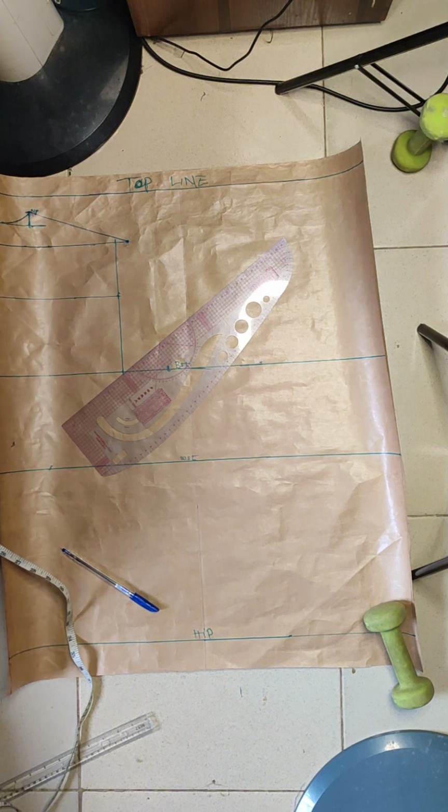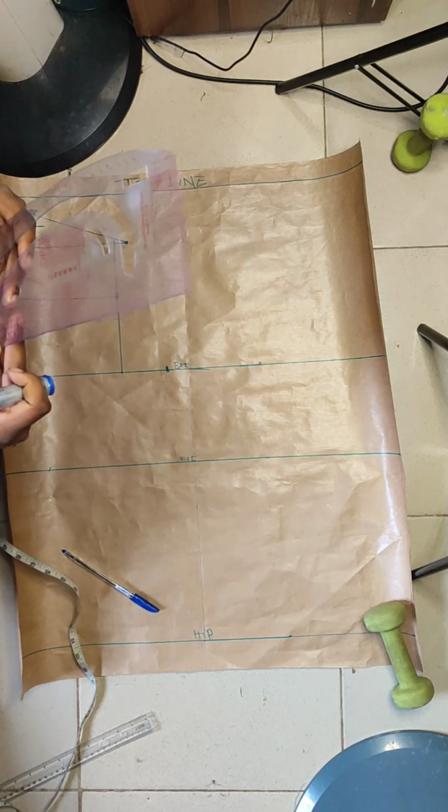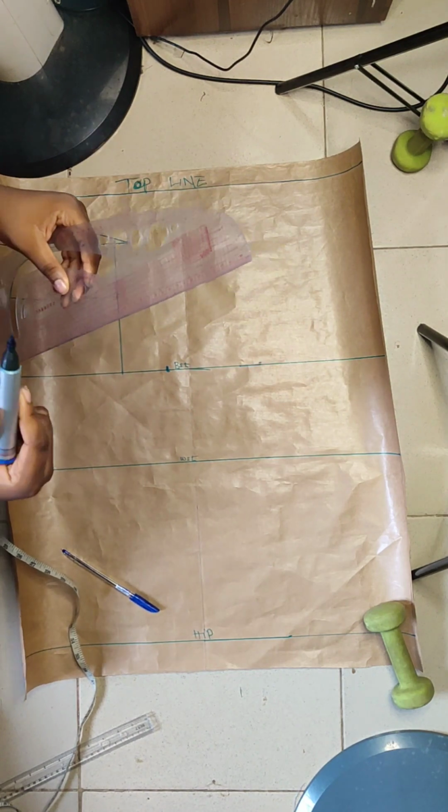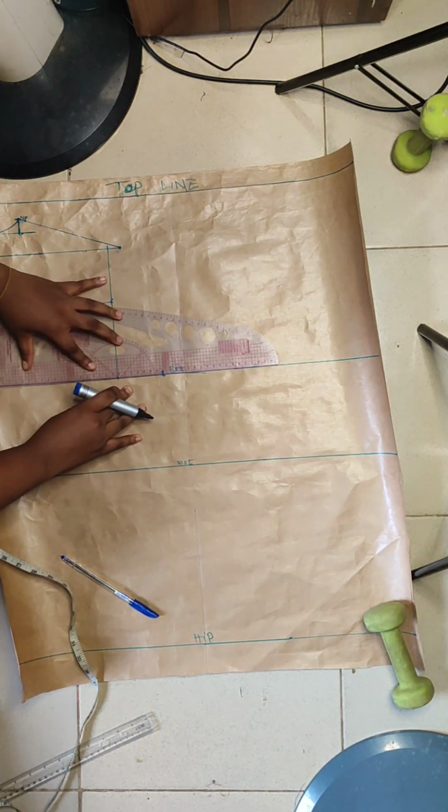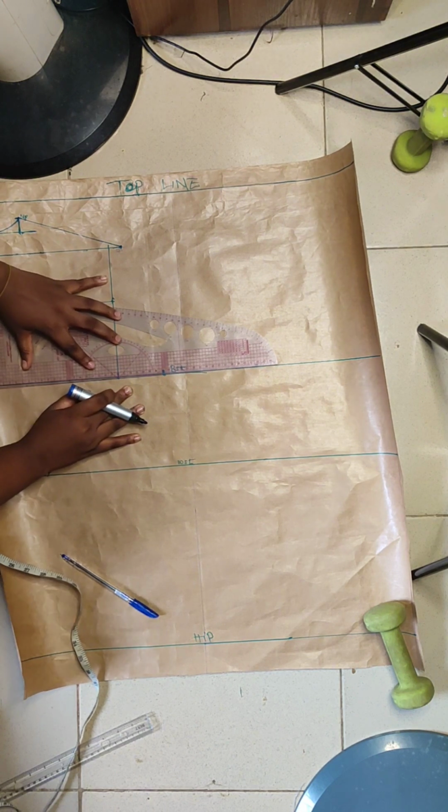The next thing we'll be doing is using your curved ruler. On the ruler, look for a 45-degree angle and mark it down like so.